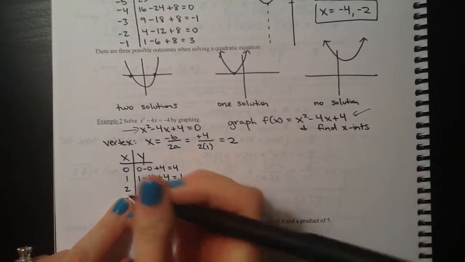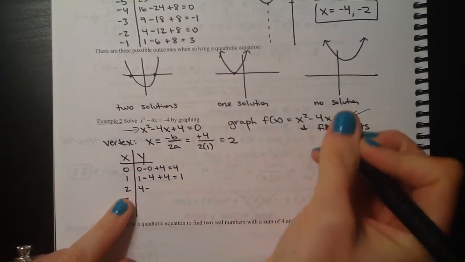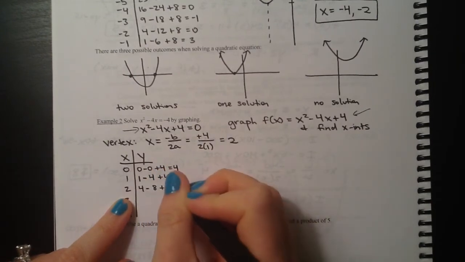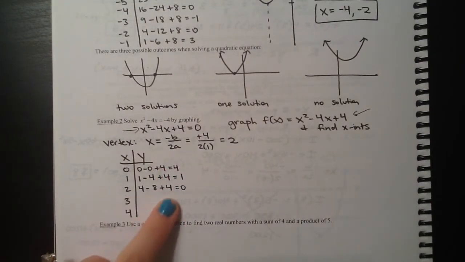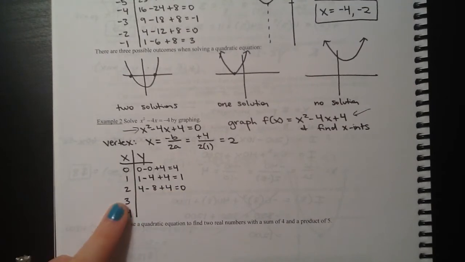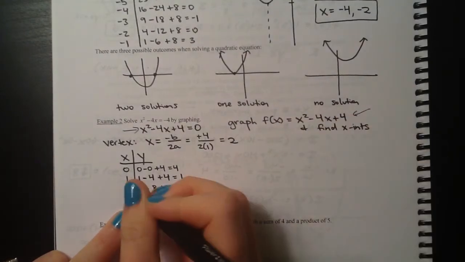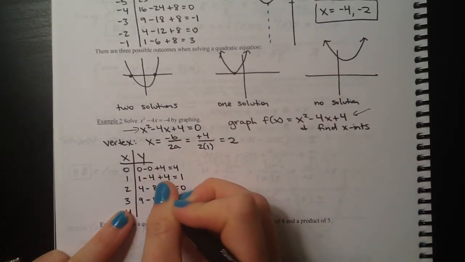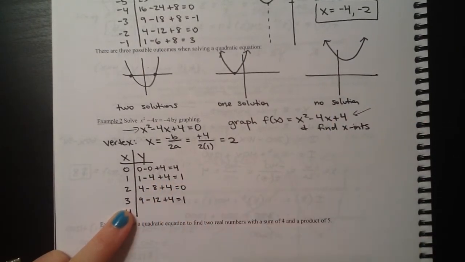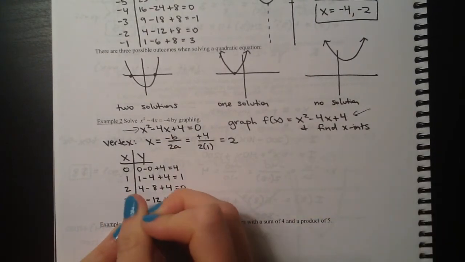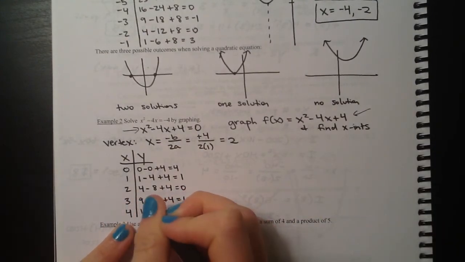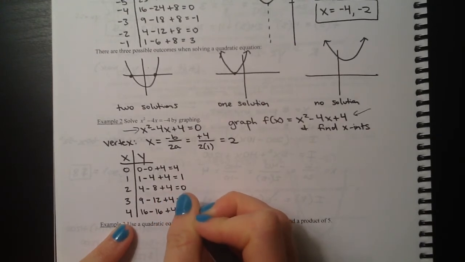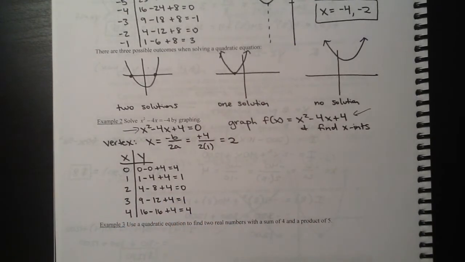Then plug in 2. 2 squared is 4, minus 4 times 2 is 8, plus 4. This ends up giving me 0. So remember, if you get 0, that's one of your x-intercepts. If I plug in 3, 3 squared is 9, minus 4 times 3 is 12, plus 4, so this gives me 1. And then plug in 4. 4 squared is 16, minus 4 times 4 is 16, plus 4, so the 16s cancel, and I'm left with 4. So those are the points that I plotted.